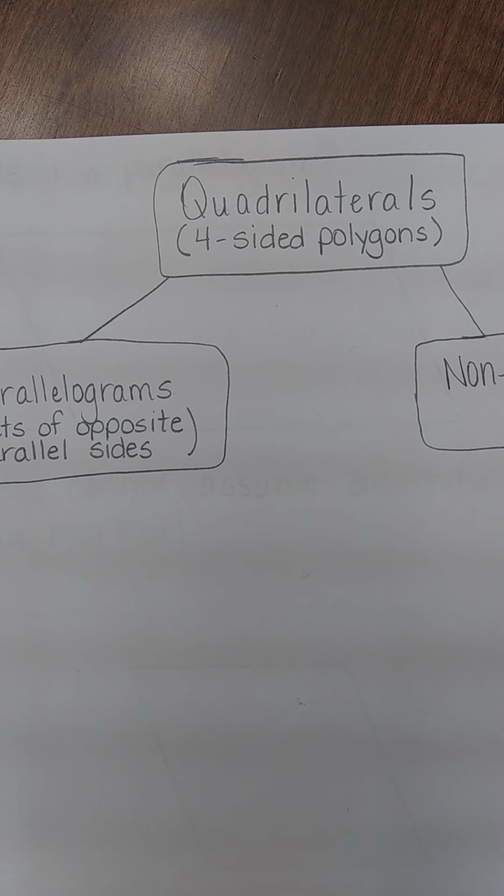Today we are going to begin looking at Chapter 7. Chapter 7 is going to deal with quadrilaterals. So we just finished triangles, our three-sided polygons. Now we're going to move into quadrilaterals. Remember, a quadrilateral is simply defined as a four-sided polygon.